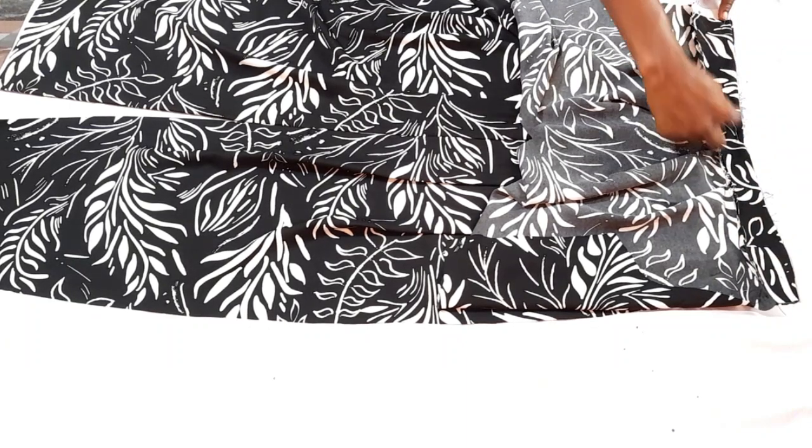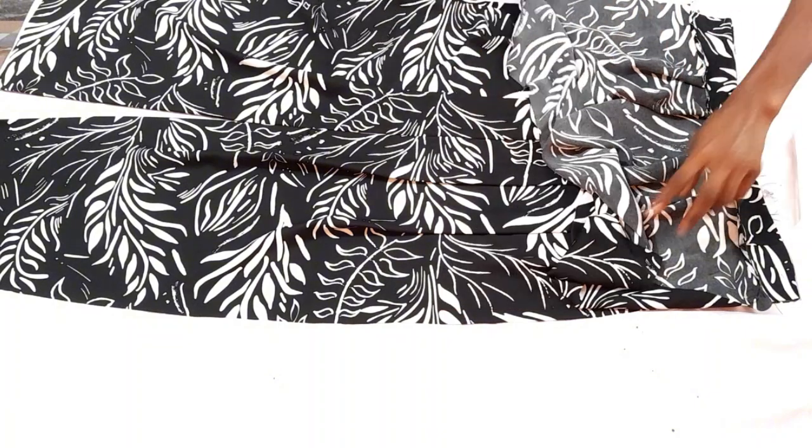So I'll take it to my sewing machine and also stitch up this part after fixing my upper part. So you can see that.